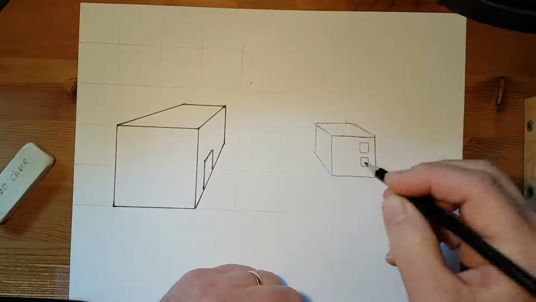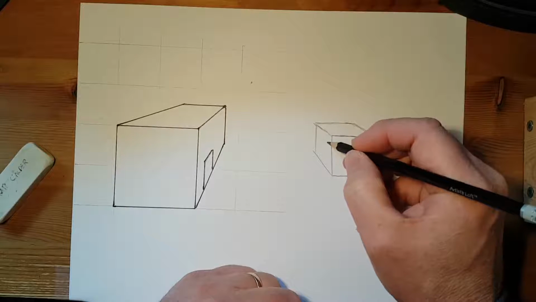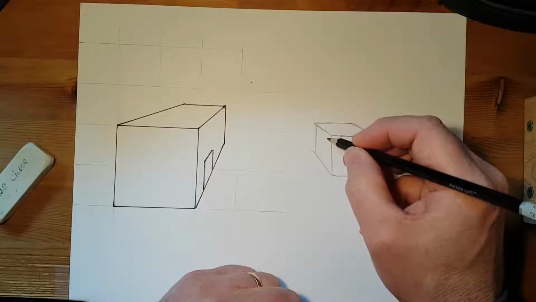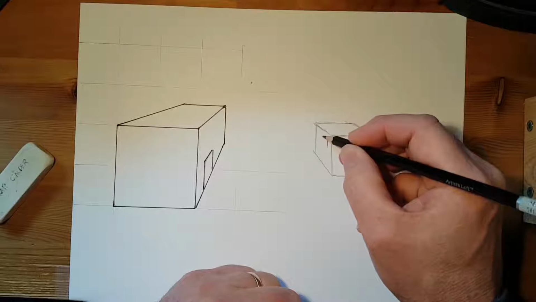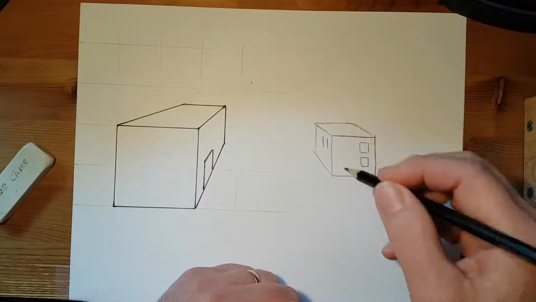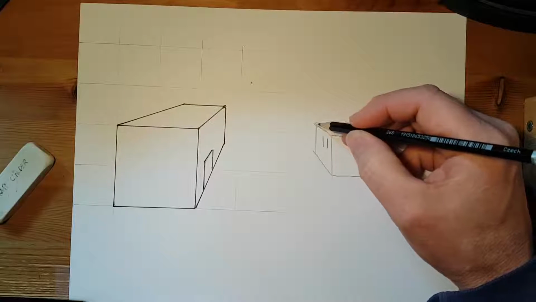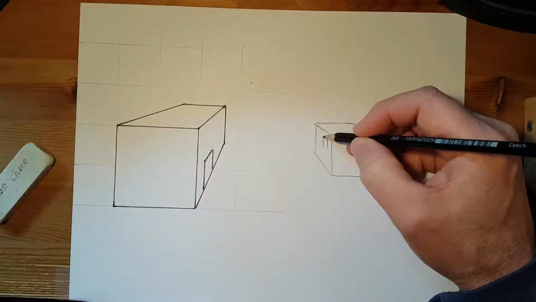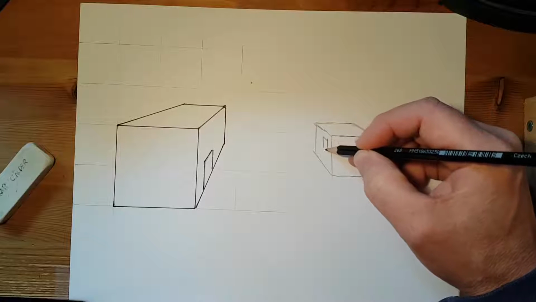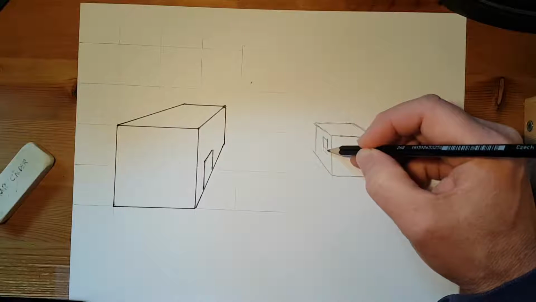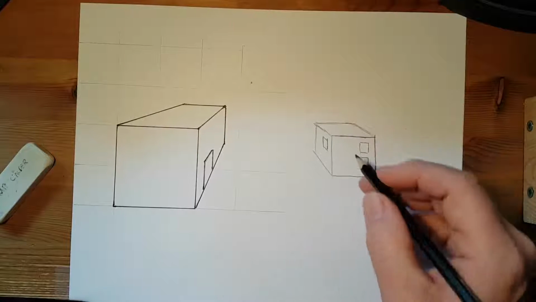because it's square. But the windows here, the easy part is the vertical lines. That's fairly straightforward. But then you have to match this angle on your window, and this angle on the bottom of the window. So try and keep it accurate.